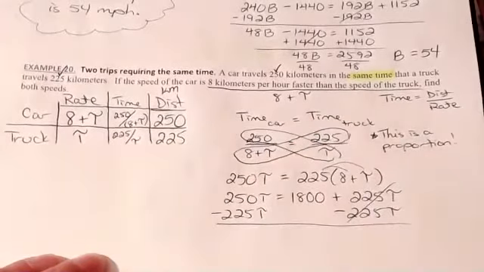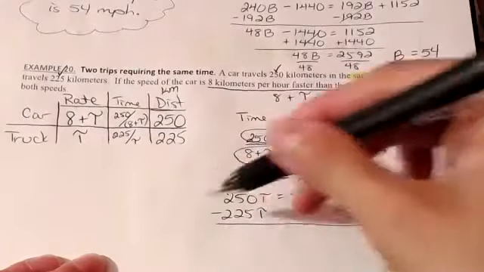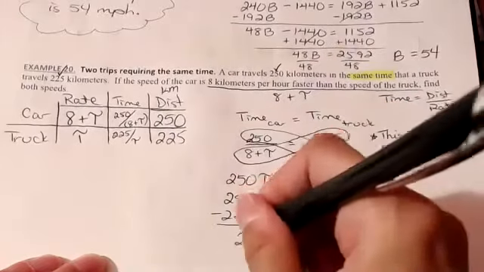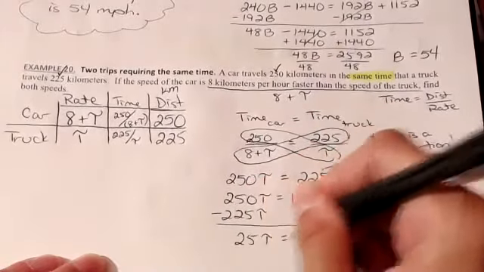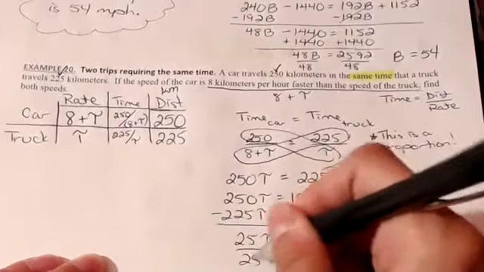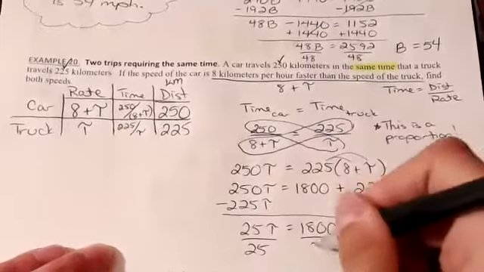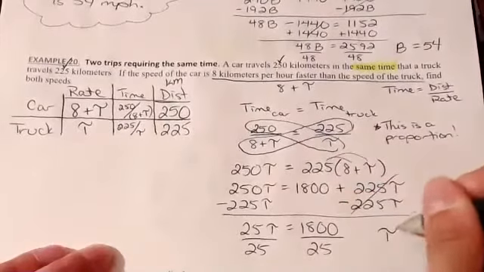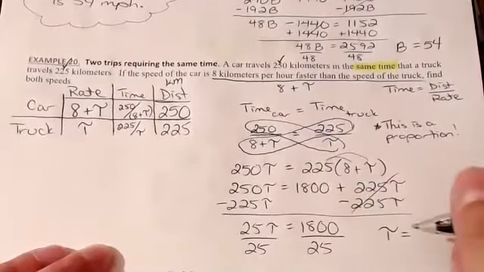Beautiful, that goes away. 250t minus 225t is 25t. That's equal to 1800. Let's divide both sides by 25. We get that t is equal to 72.